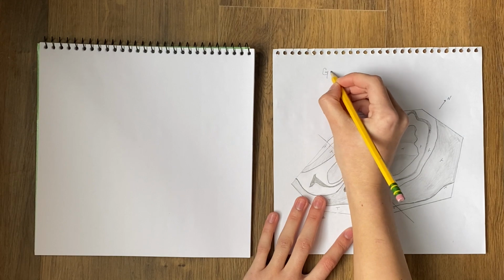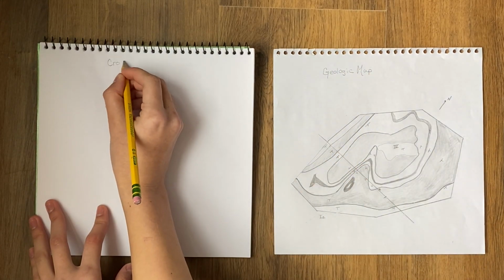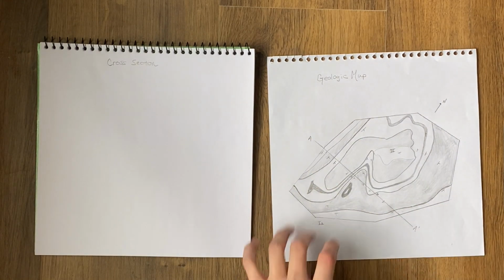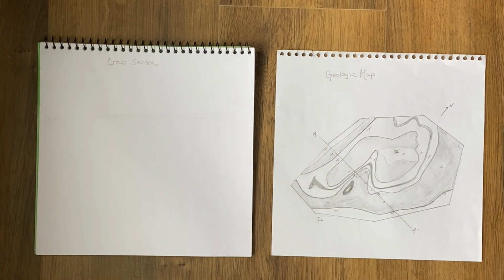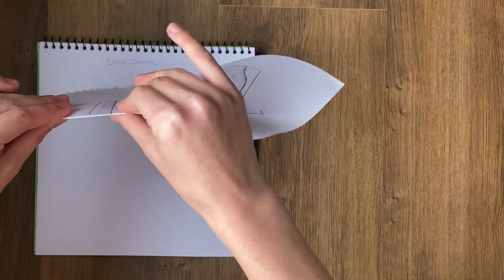Last but not least, we are making our cross-section. These are some basic steps on how to make an acceptable cross-section for this assignment. So I folded the paper along the A to A prime line, and this allows you to make a size-accurate cross-section with the formations pre-measured out.